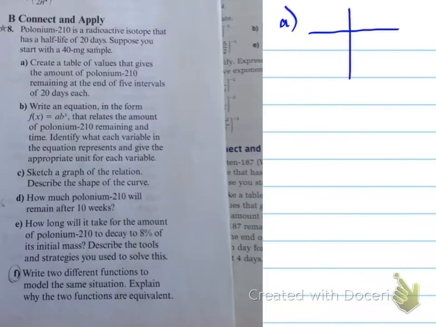Alright, next part. Let's look at some examples from the homework. Looking at question number 8, it talks about polonium. Polonium-210 is a radioactive isotope that has a half-life of 20 days. Suppose you start with a 40 milligram sample. Create a table of values that gives you the amount of polonium-210 remaining at the end of 5 intervals of 20 days each. Let's start with 20 days.